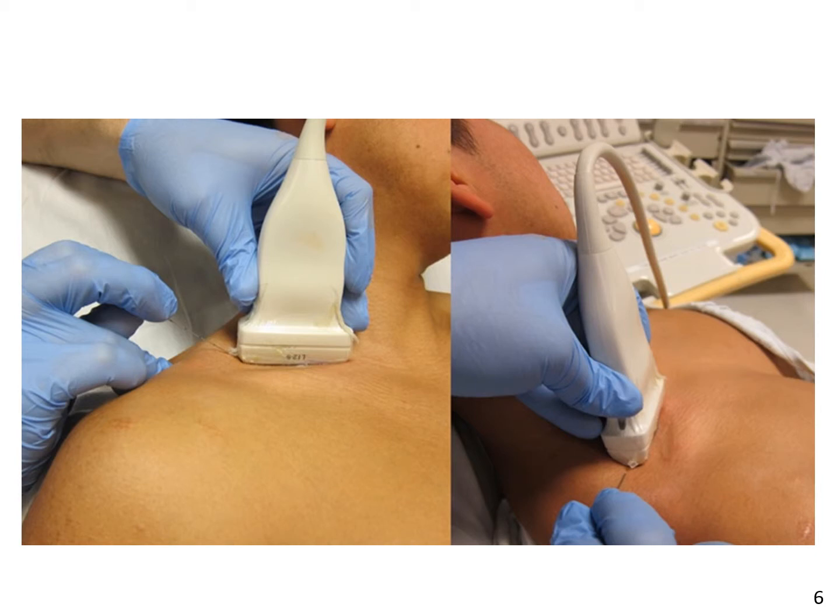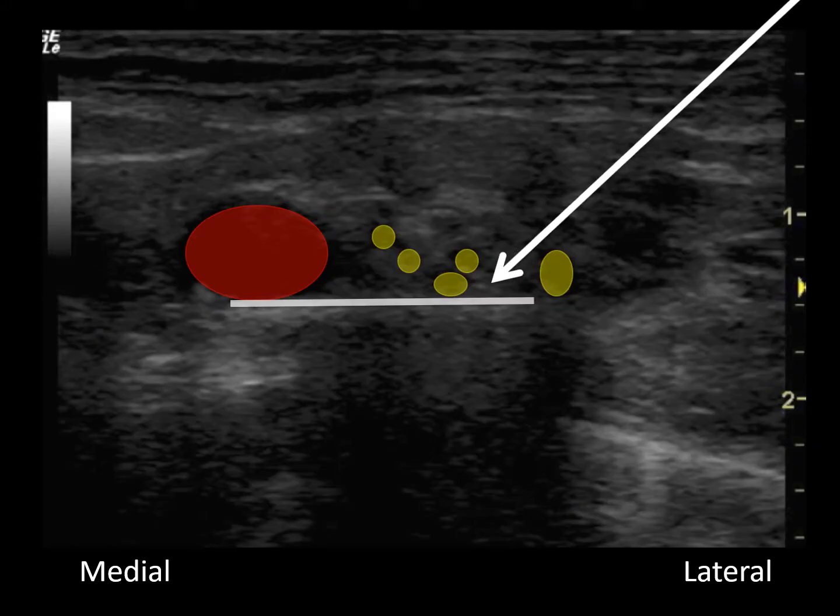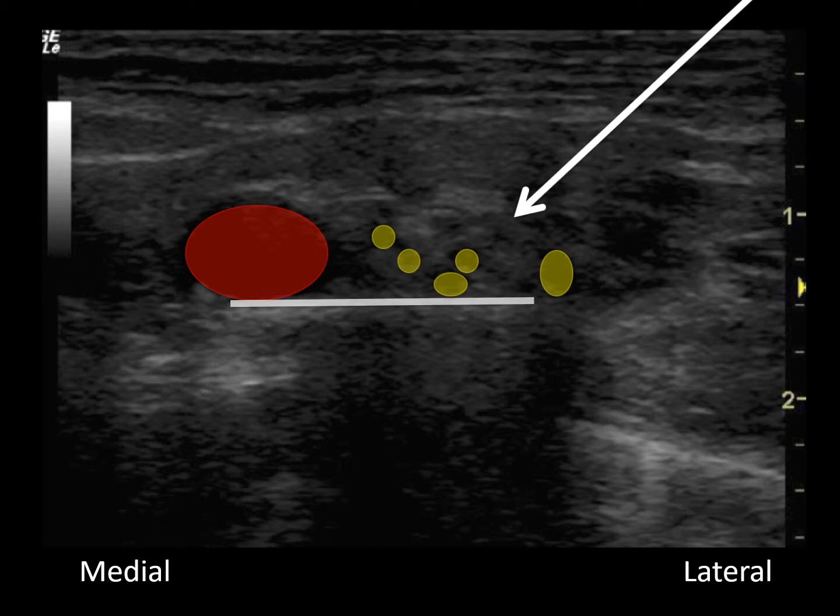This technique is easiest to perform if you are standing behind the patient with the ultrasound machine opposite to you. The needle is inserted just lateral to the edge of the probe and advanced from lateral to medial using the in-plane technique. The needle is advanced, aiming the needle tip toward the space just superficial to the first rib, which is outlined in white here.